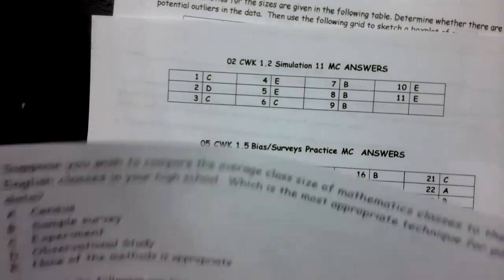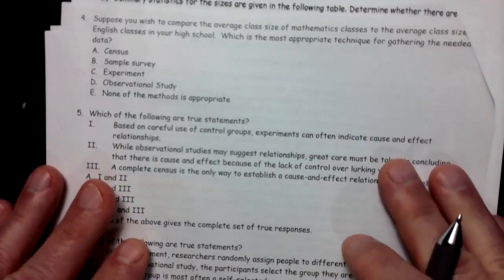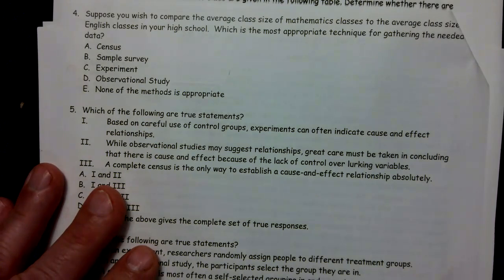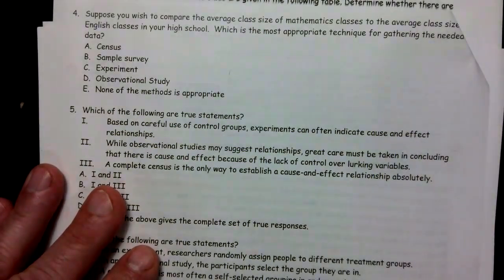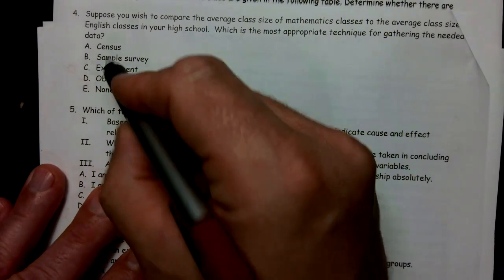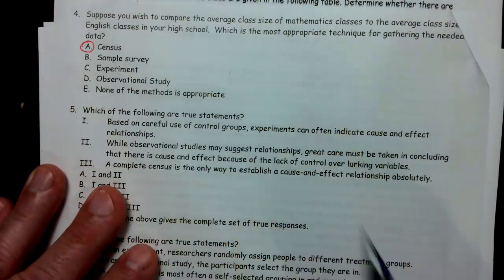All right, moving on to number 4. Suppose you wish to compare the average class size of mathematics to average class size of English classes in your school. Which is most appropriate? Well, in this case, we could actually survey every math class and every English class. And consequently, since we're surveying all, that would make it a census.